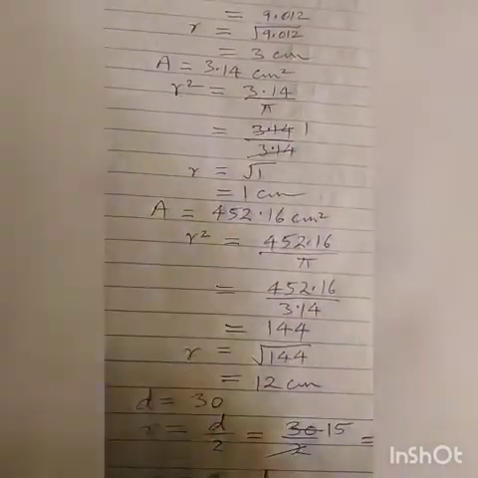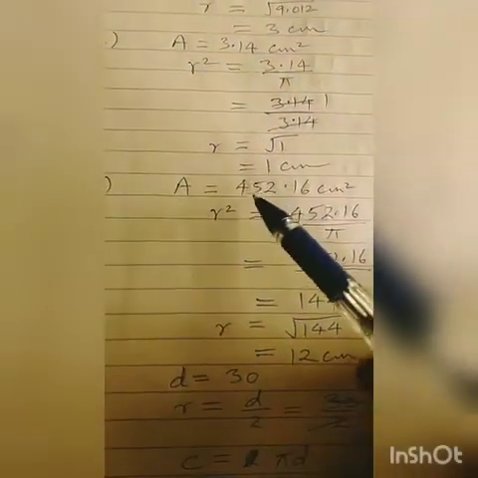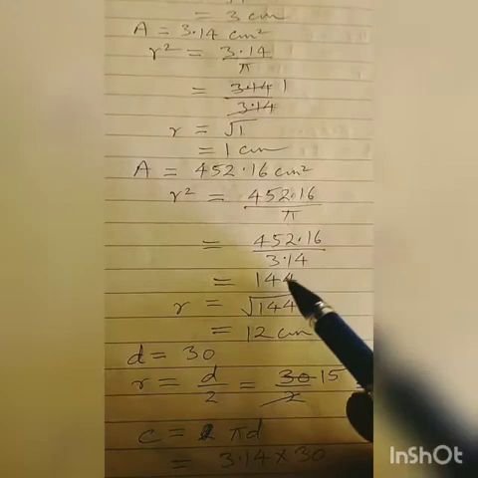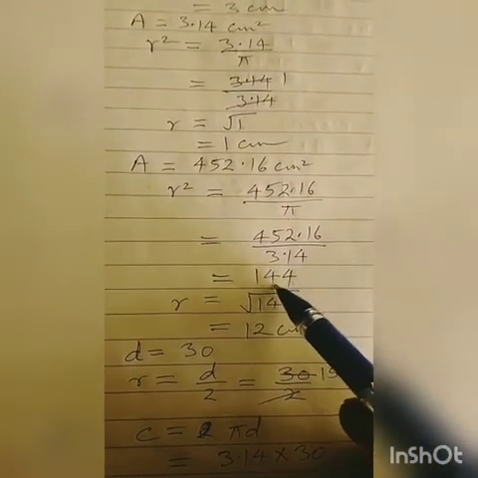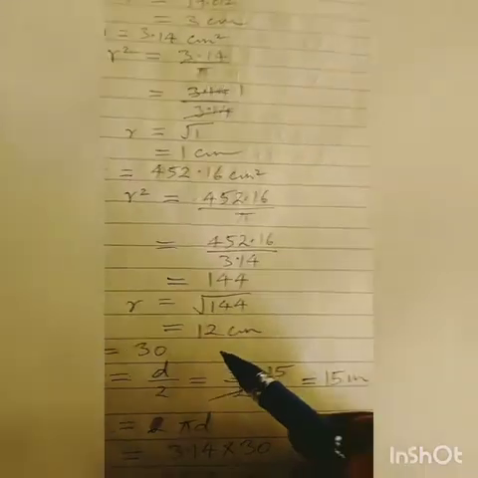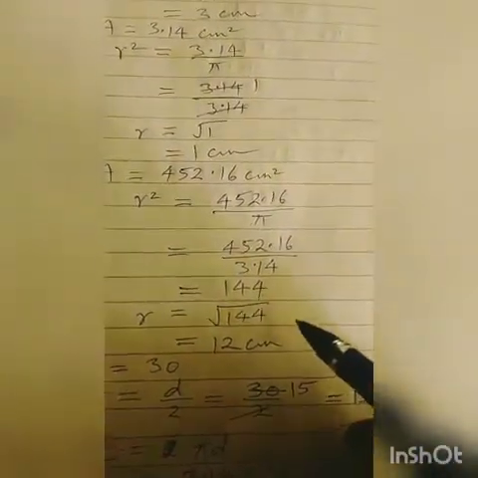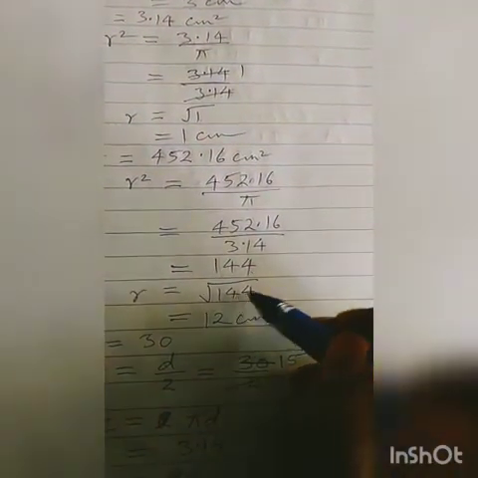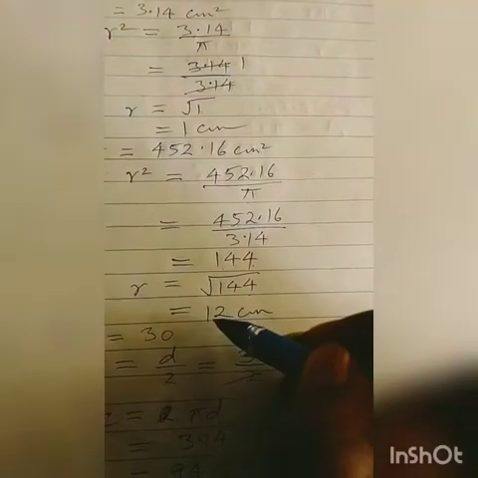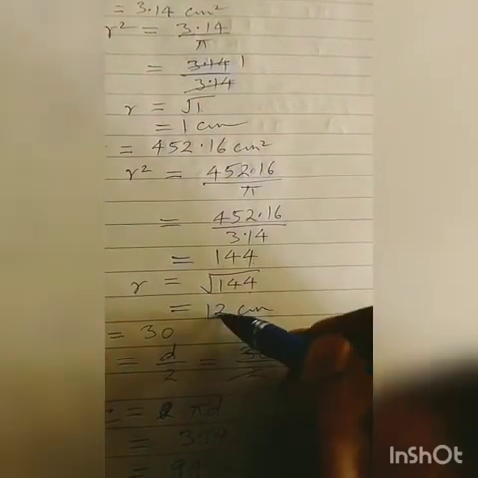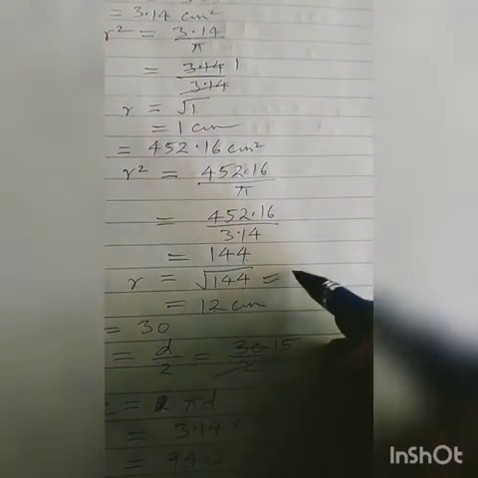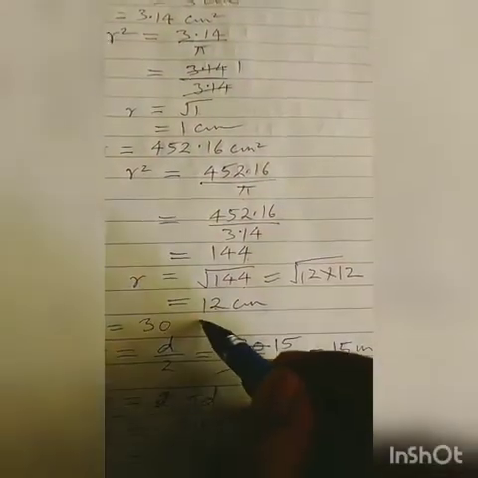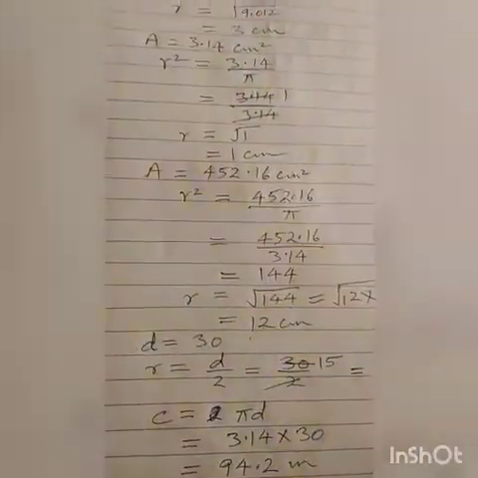Okay, in next one, E part, area is given, so use the same method, divide by pi. So you get here 144. So 144 is the square of 12. You can write here also, 12 into 12 is 144. So square root of 144 is 12. So this is your radius.